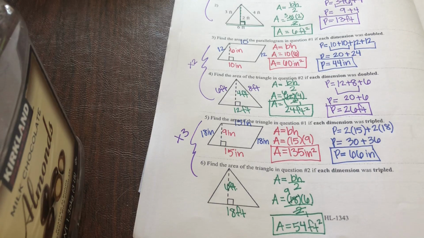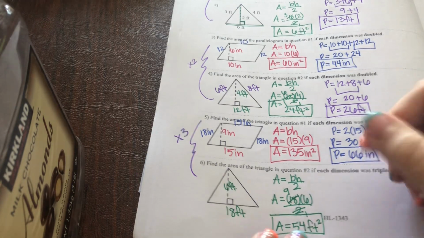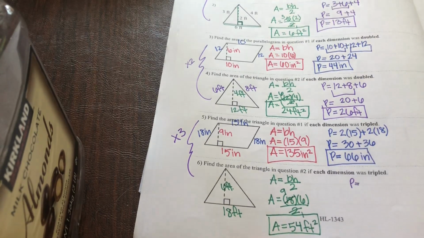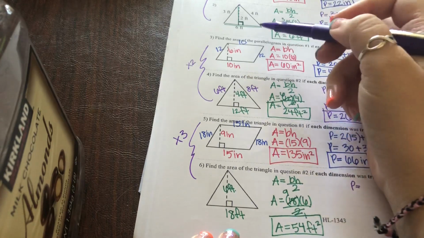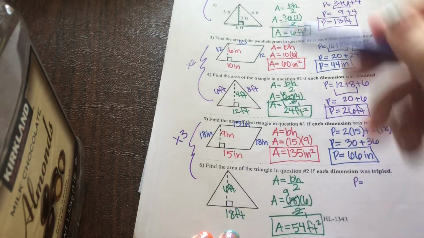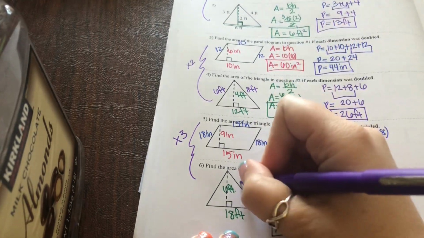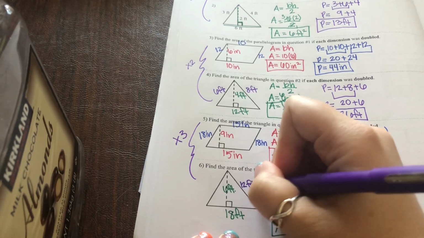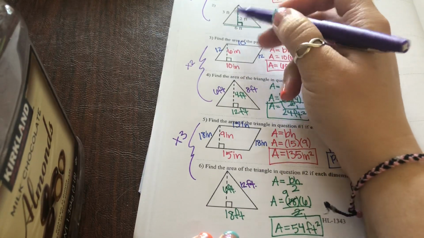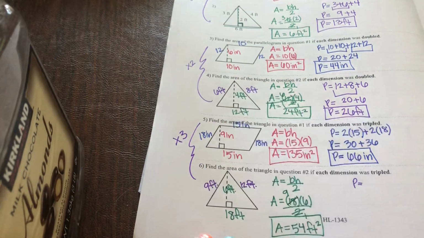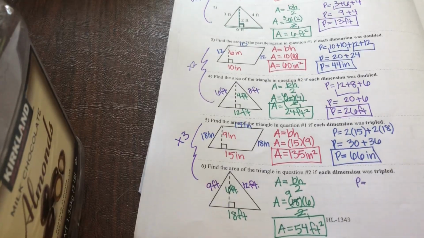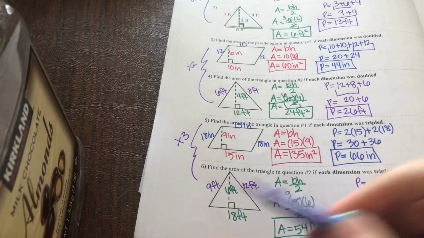Okay. The last thing I'm going to ask you guys to do is to find the perimeter of the triangle if each dimension was tripled or multiplied by 3. So go back up to my initial triangle. We already did the 6 times 3 is 18. Well, 4 times 3 is making this new side 12 feet. And then this side length is 3, so 3 times 3, this new side length is 9 feet. Okay, so the perimeter, 18 plus 12 plus 9.